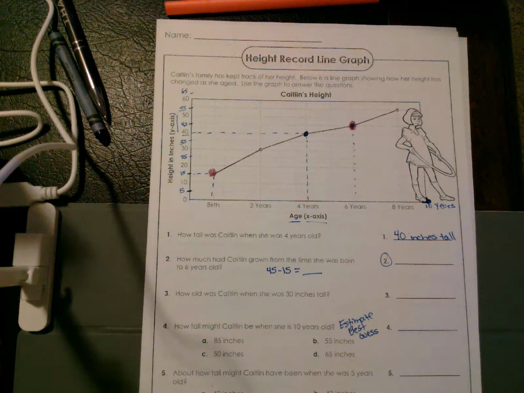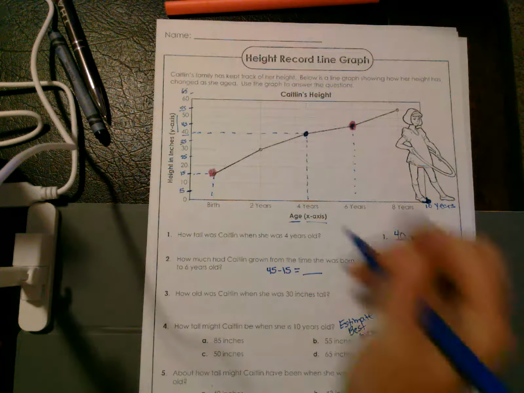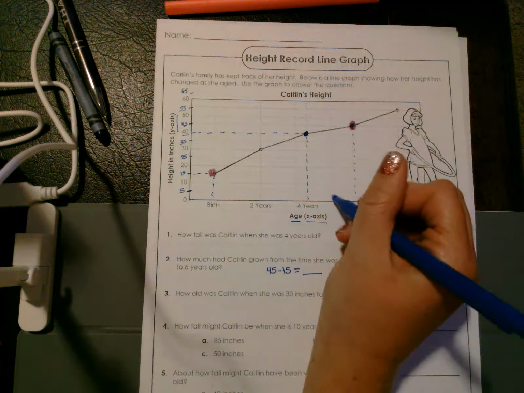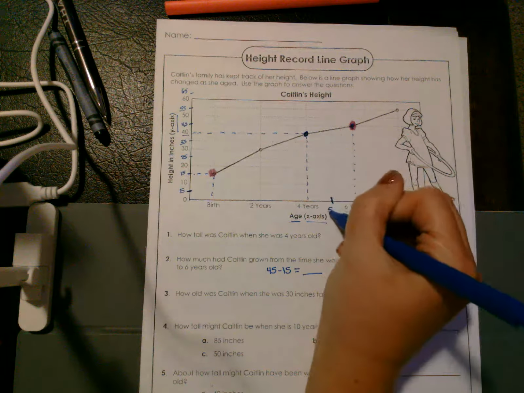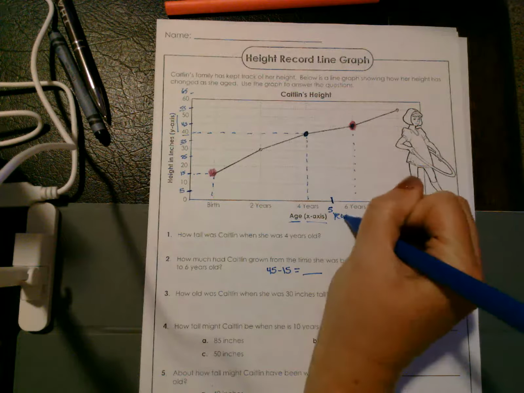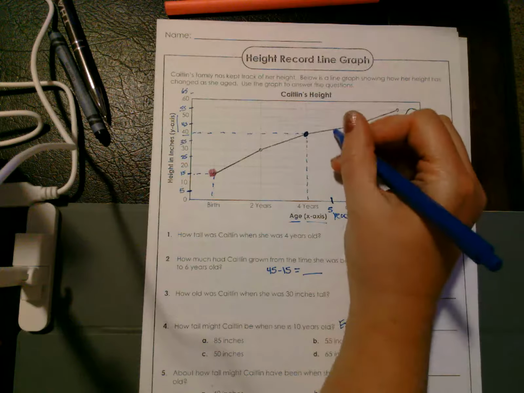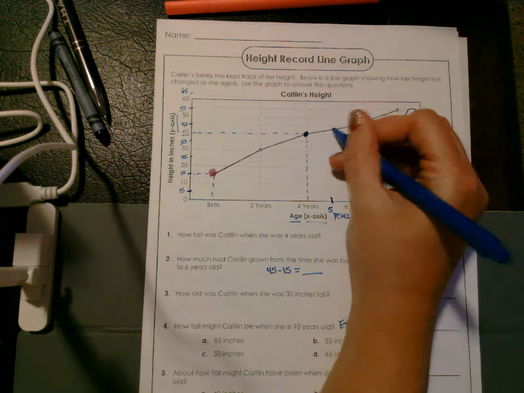Number 5, about how tall might Caitlin have been when she was 5 years old? So here's 4 years. And it's hard to see on my paper, but here's 5 years. So you can just add that in and then follow it up. Put a little dot right there and see.